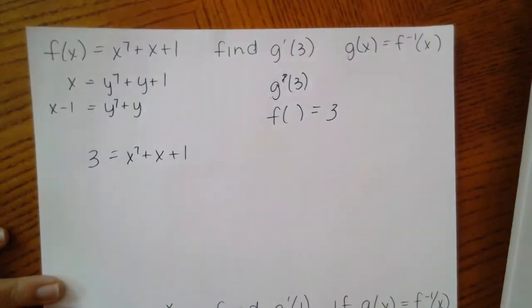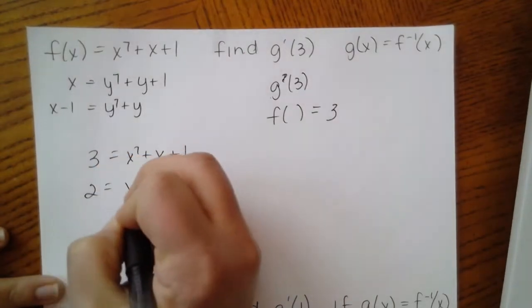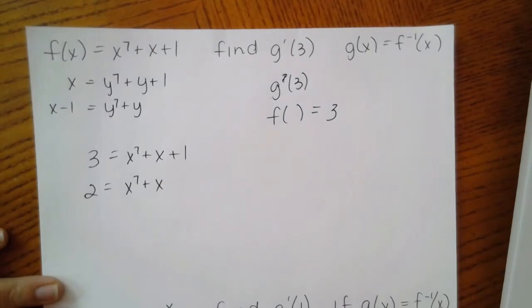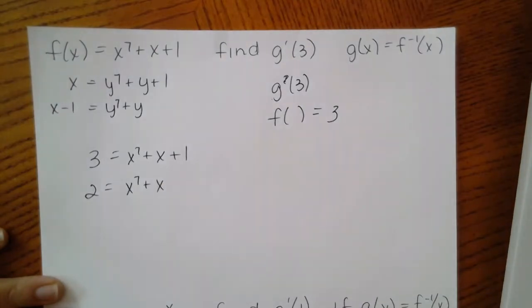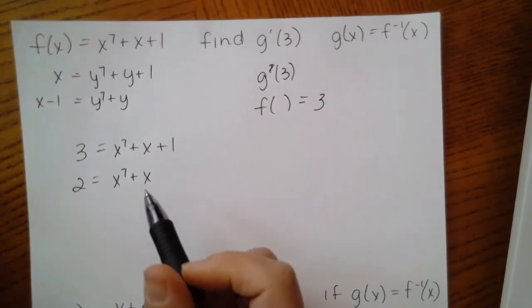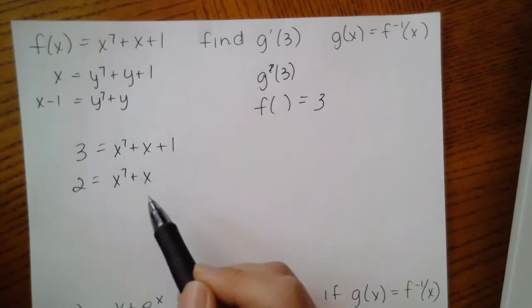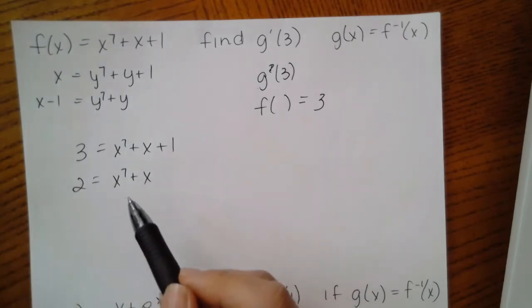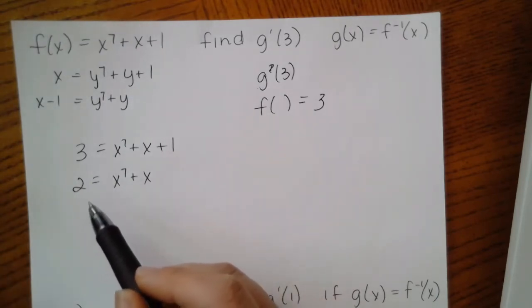Now sometimes it's not so algebraically complicated that we can't do this with algebra. We could actually do 2 equals x to the 7th plus x. But after that, I'm just going to have to try out numbers. If this is the case, then these have to be simple, something I can look at and go, oh, if x was 1, I would get 2 here.